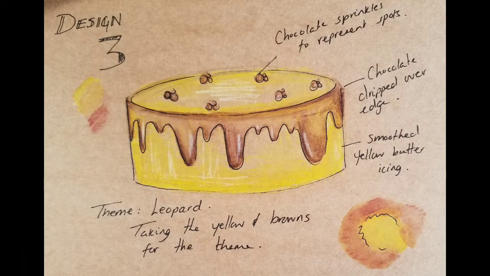And then finally, this cake has been inspired by a leopard. Now it looks a little bit more simplistic, but there is another technique within this cake design. So I've looked at the colours of the leopard and the spots and decided to create a yellow base using the smoothed icing, and then drip melted chocolate around the edge, and then use chocolate sprinkles to represent the spots on the top.